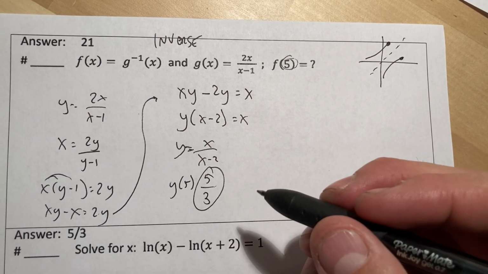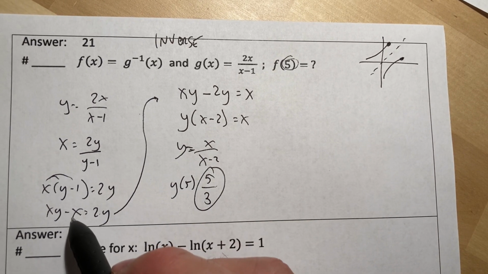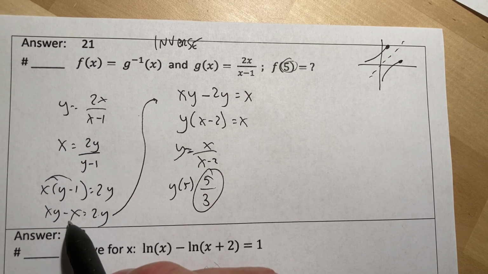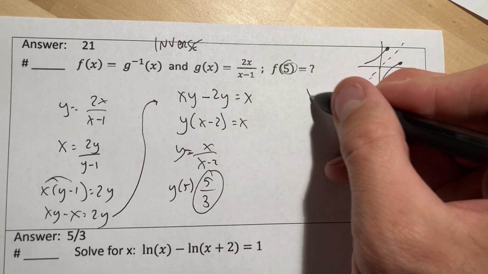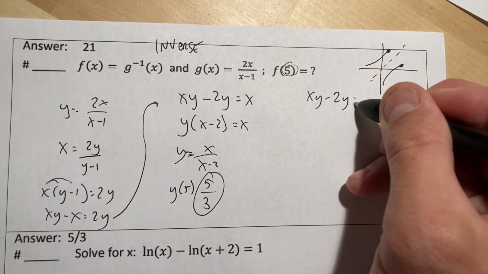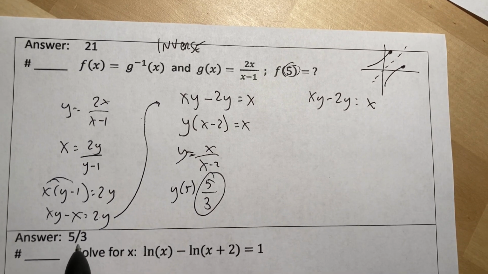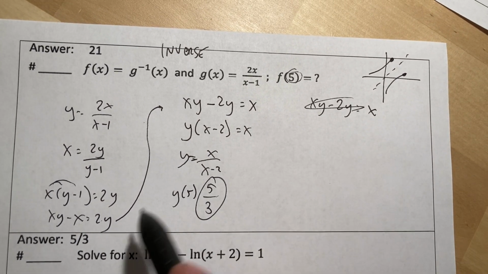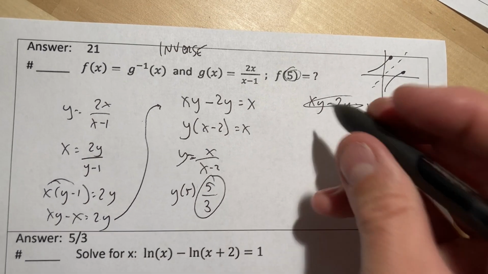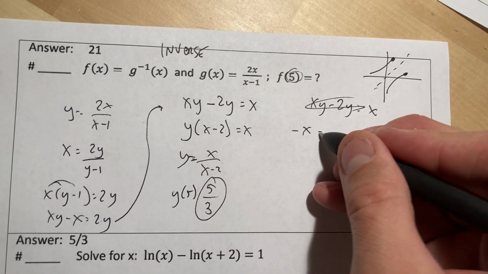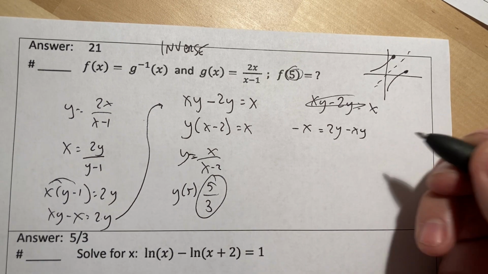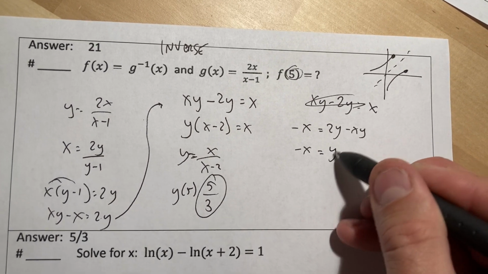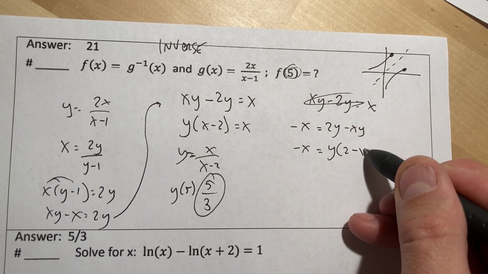Mr. Mac, that's not what I did. I brought it to the left side. I went xy minus 2y equals x. I added x to both. That's what I already did. I went, which was the other way? I brought the x, so negative x equals 2y minus xy. This is what I did. Negative x equals, factor out the y, 2 minus x.